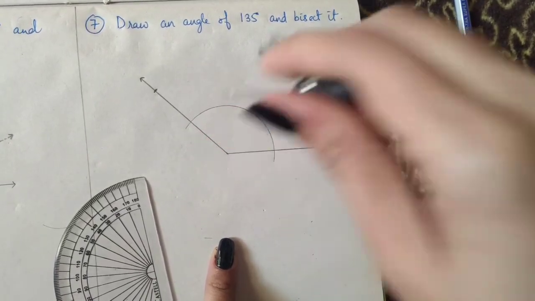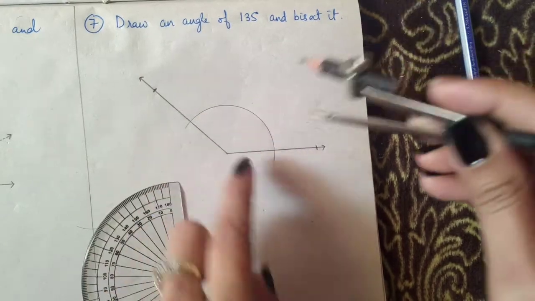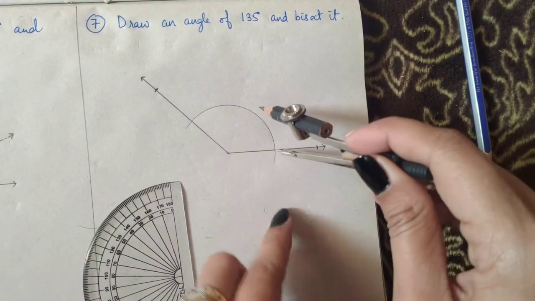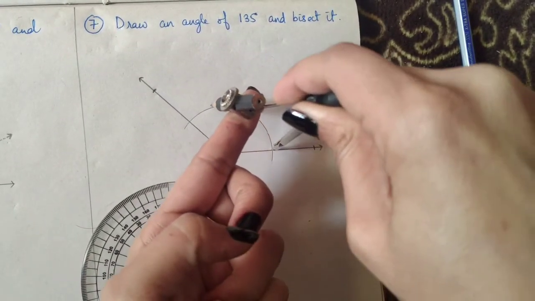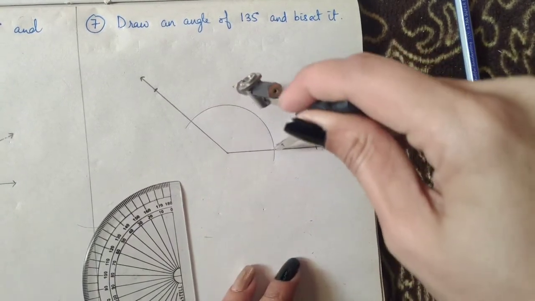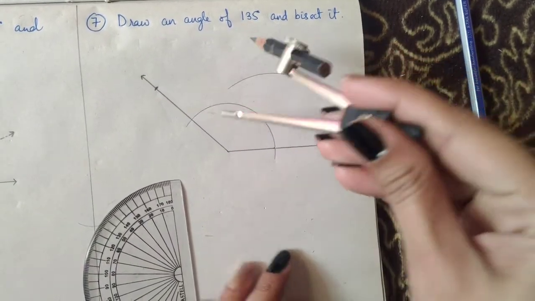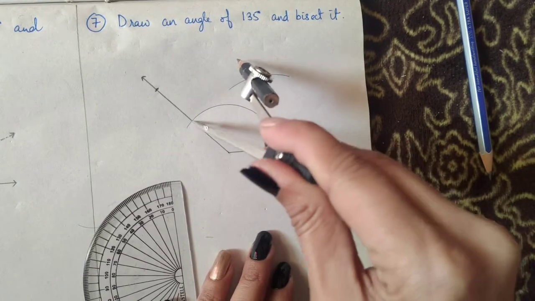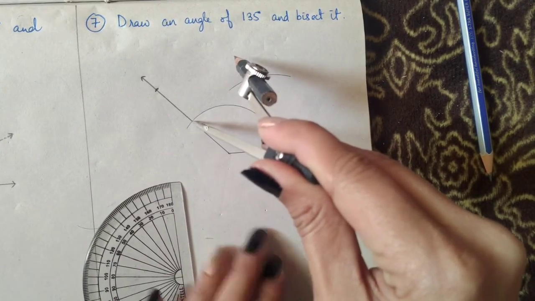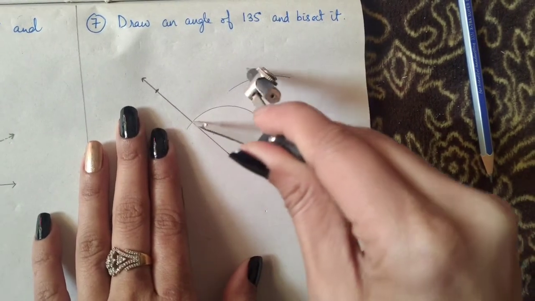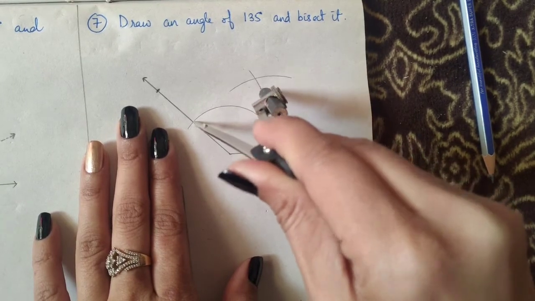Okay, now I have to bisect this part. So I'll open through more than half. That will be okay. So an arc here and keeping it here, I'll draw an arc here.